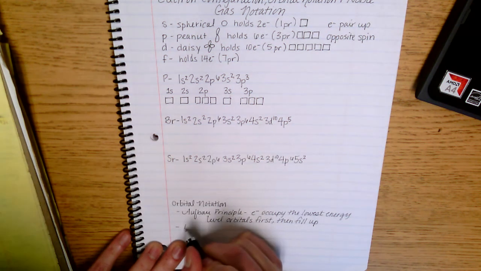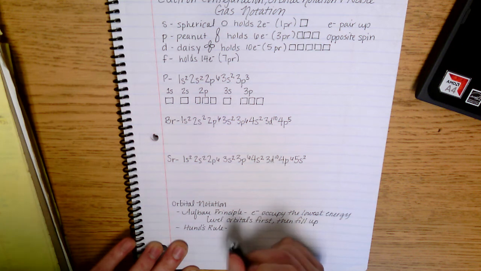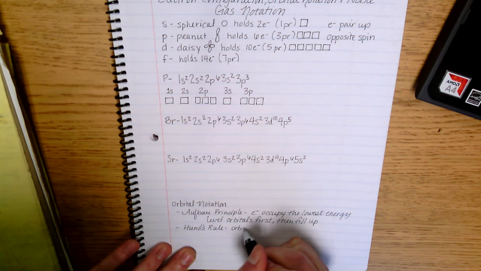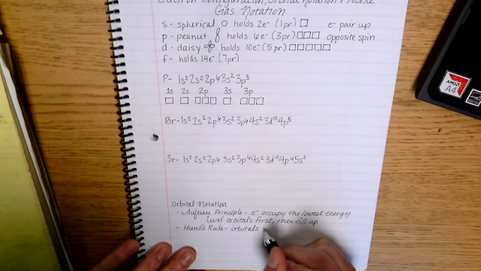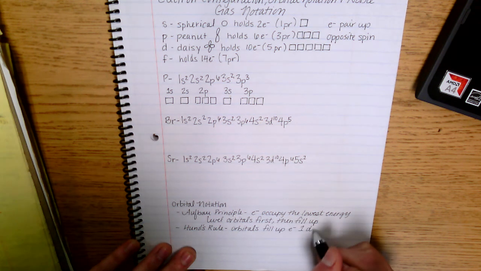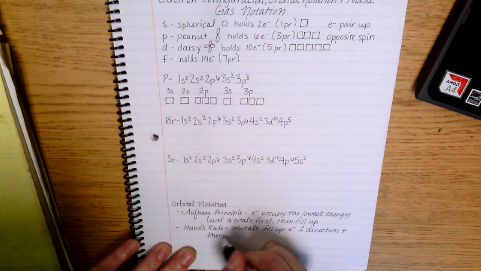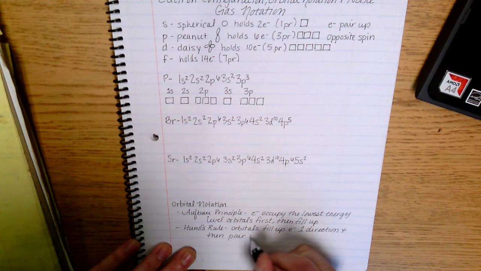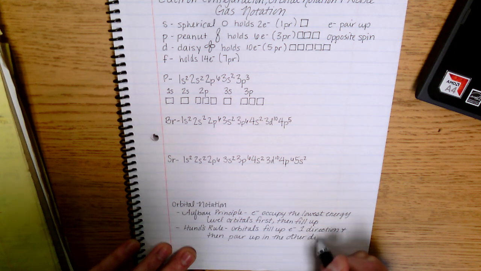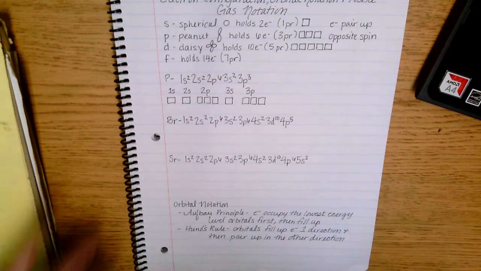And then there's Hund's rule, which says basically orbitals fill up with electrons in one direction and then pair up in the other direction. So you're going to see what I'm talking about in just a moment with these.